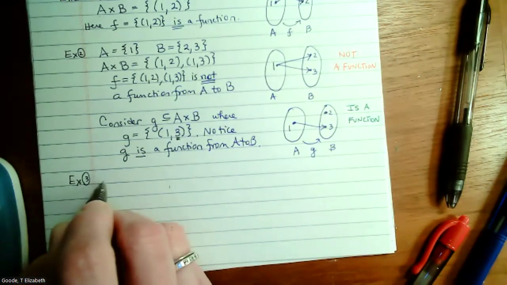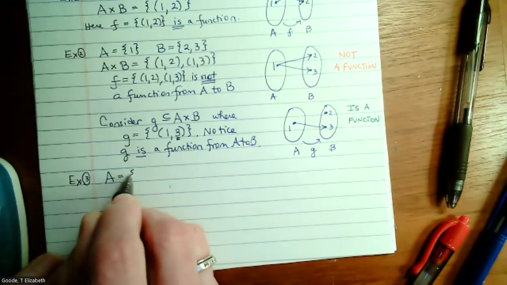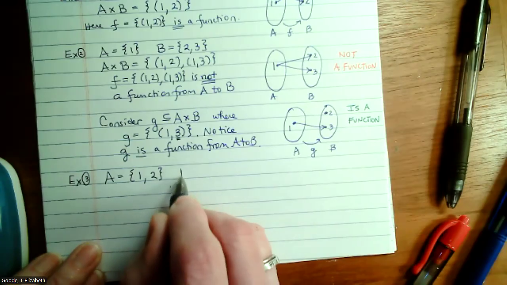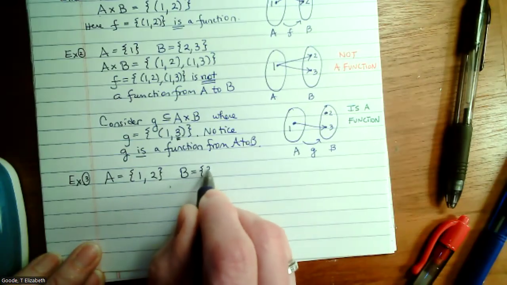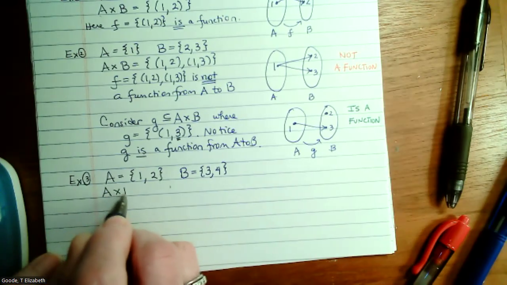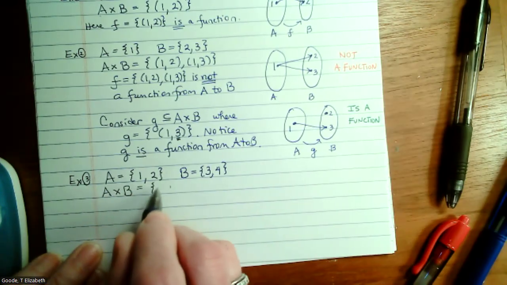Let's say that A has two elements. Let's say A's got 1 and 2 in it, and B has 3 and 4 in it. A cross B is not a function.